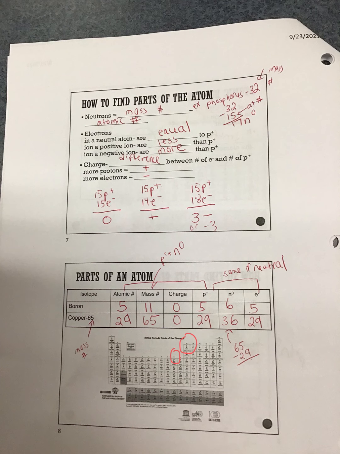So the first thing is you find the whole number in the box. So boron is 5 and copper is 29. Boron, you were not given a mass number, so you're going to round its mass to the nearest whole number on the table. So 10.81 rounds to 11. Copper is 65. Now you'll notice this is not the mass in the periodic table, the decimal number. This is a different isotope of it. So the mass number is 65. Neither of these had a charge mentioned, so it's going to be 0.